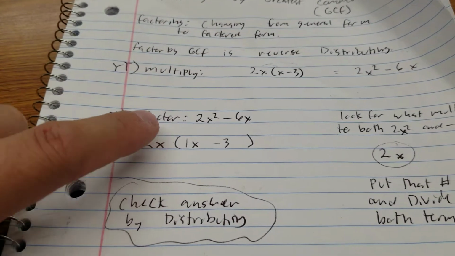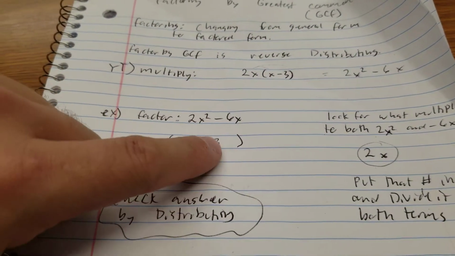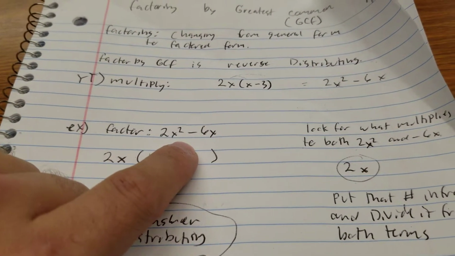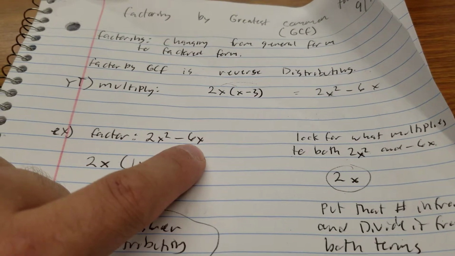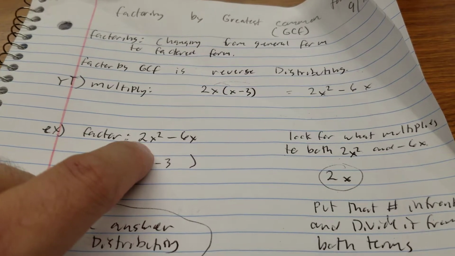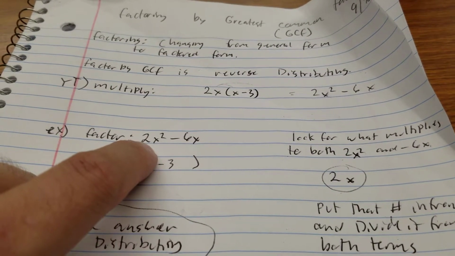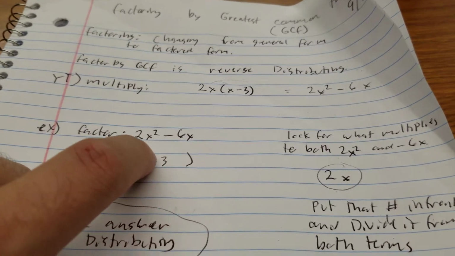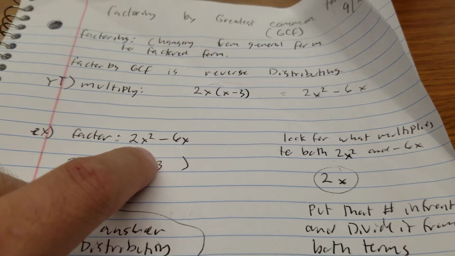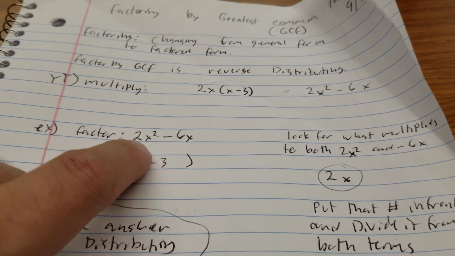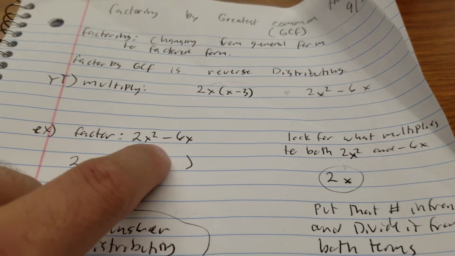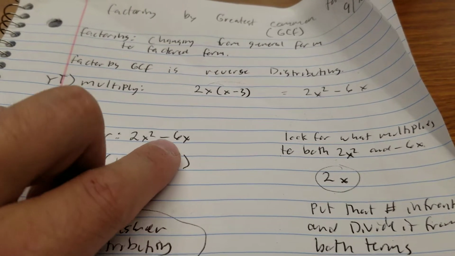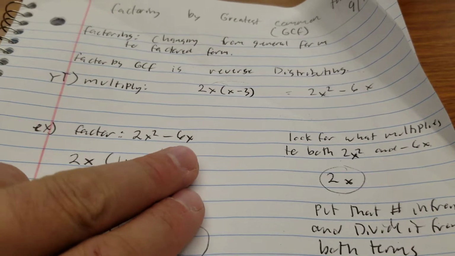So the way you would do that, this is the answer. I just wrote it as notes. So you look here and you look what multiplies to both 2 and negative 6. I always try the lowest number first, like 2 first, just to see. And 2 does work. It goes into both, because 2 divides 2, 6 divides 2. And the other thing I gotta look for is those x's. So each one has an x.